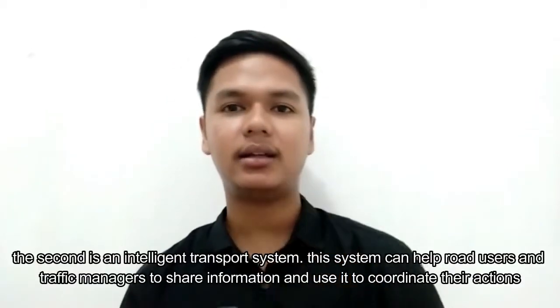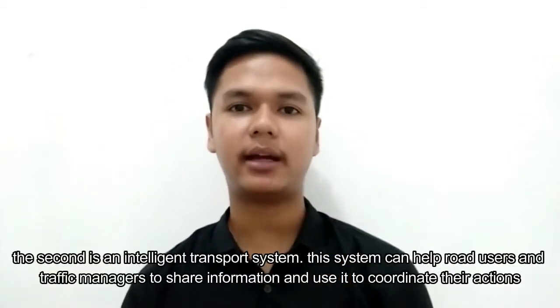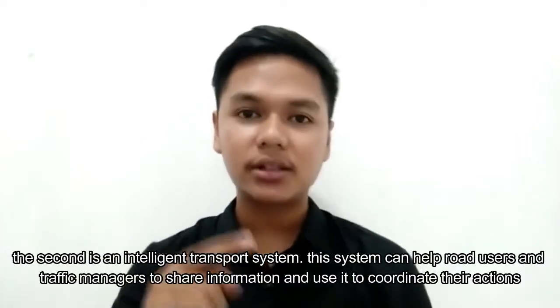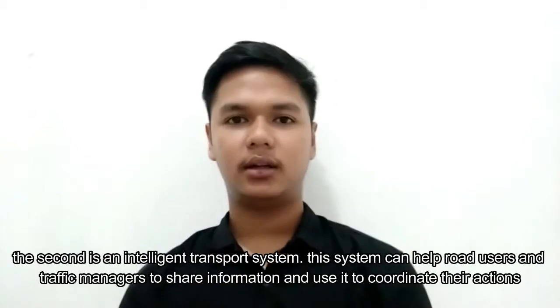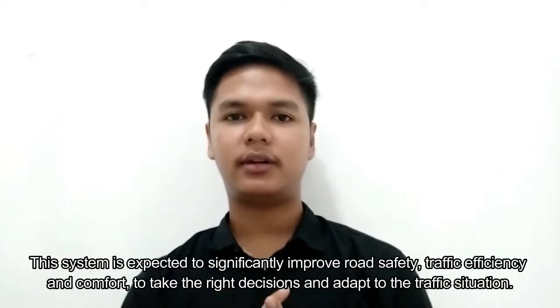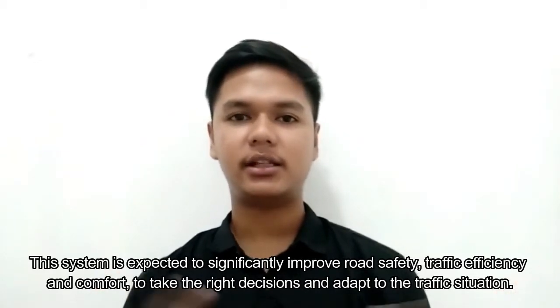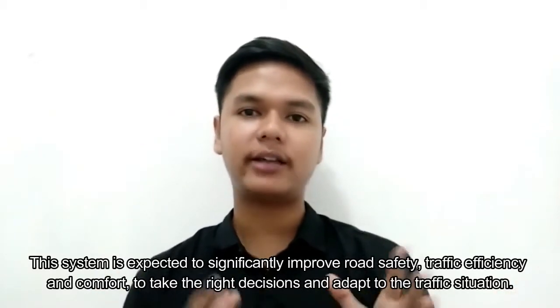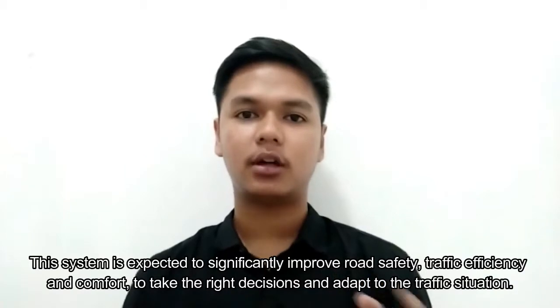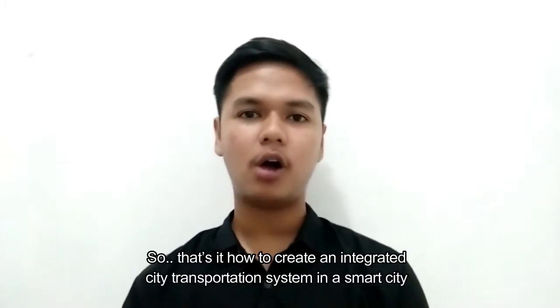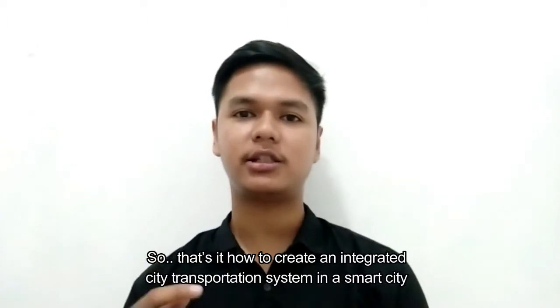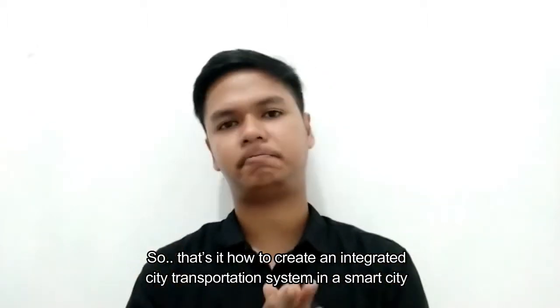Okay, that's the video. The second is an intelligent transport system. The system can help road users and traffic managers to share information and use it to coordinate their actions. The system is expected to significantly improve road safety, traffic efficiency, and comfort, to take the right decision and adapt to the traffic situation. So that's how to create an integrated city transportation system in a smart city.